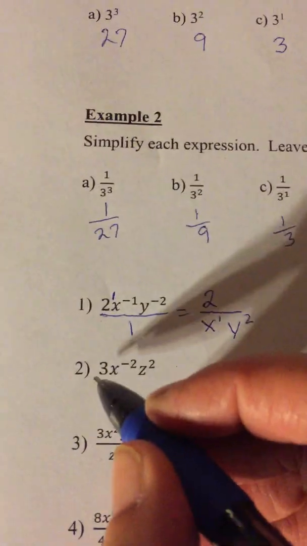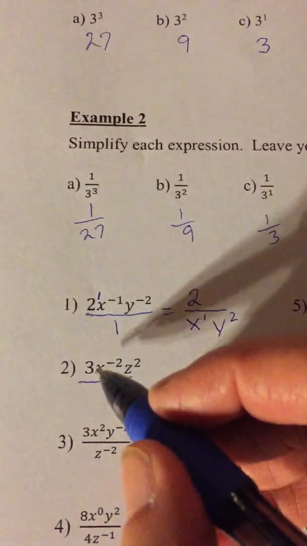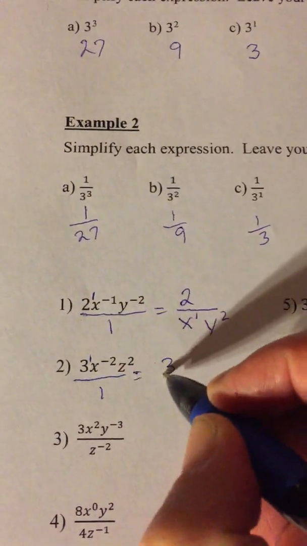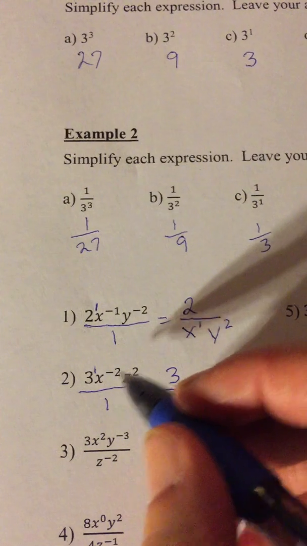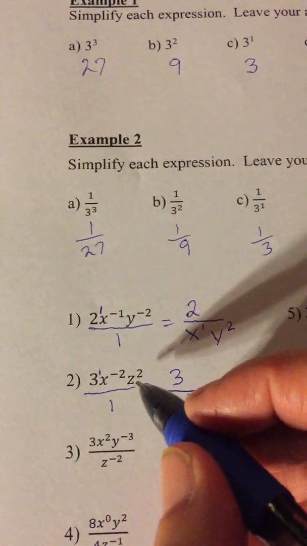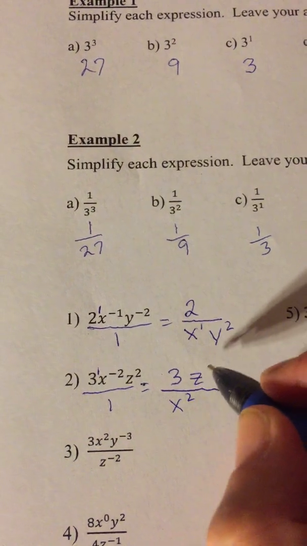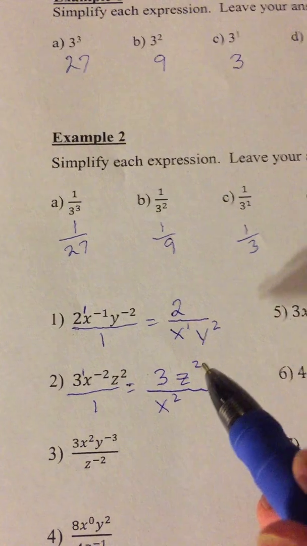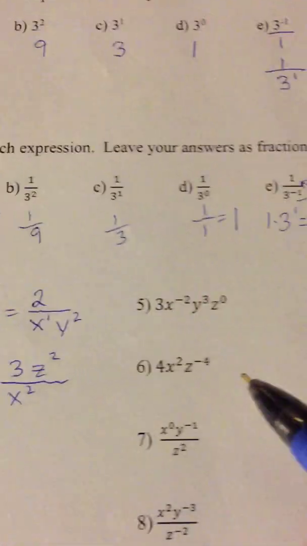Number 2, remember all these are over 1. So the 3 to the first power is fine where it is. I'm going to leave it on top, so 3 stays on top. The x to the negative 2 needs to come to the bottom to make it a positive exponent. The z is fine where it is because it already has a positive exponent. I want them to stay positive. So when I'm done, it's 3z squared over x squared.